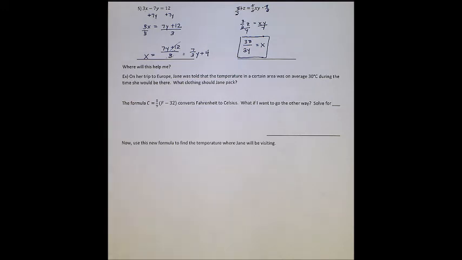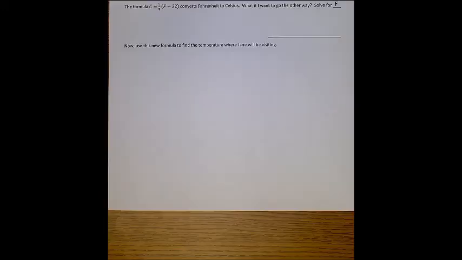But let's go through some story problems as close to real life as we'll have in math class. So, on her trip to Europe, Jane was told that the temperature in a certain area was on average 30 degrees Celsius during the time where she would be there. What clothing should Jane pack? So we're going to solve for F here. And so we'll do that.